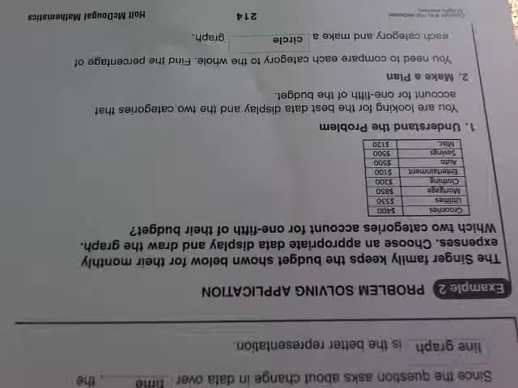All right, as we take a look at number 2, number 2 says the Singer family keeps the budget shown below for their monthly expenses. Choose an appropriate data display and draw the graph. Which two categories account for 1/5 of their budget? So we're looking for something that adds up to make 1/5 of the total data set here.